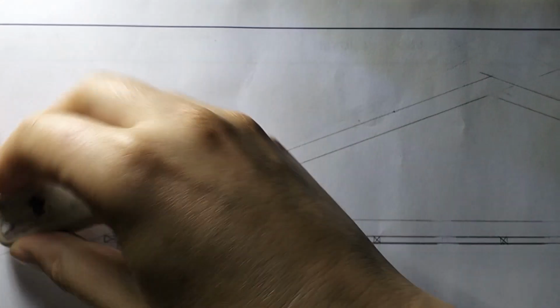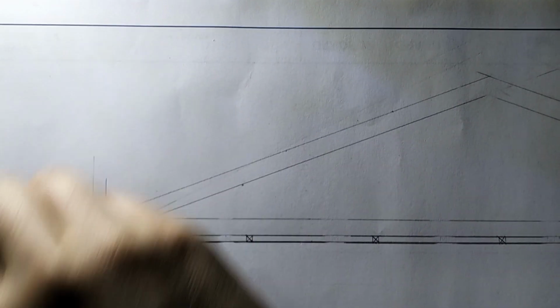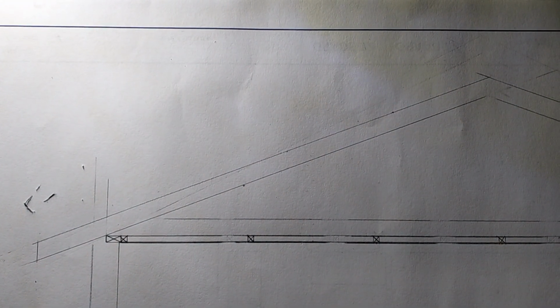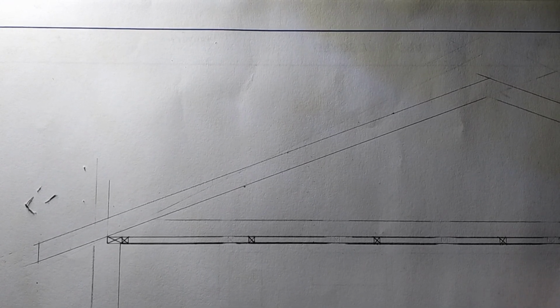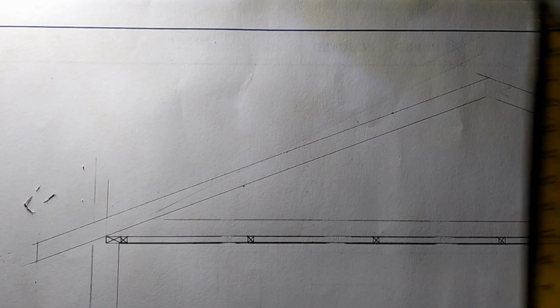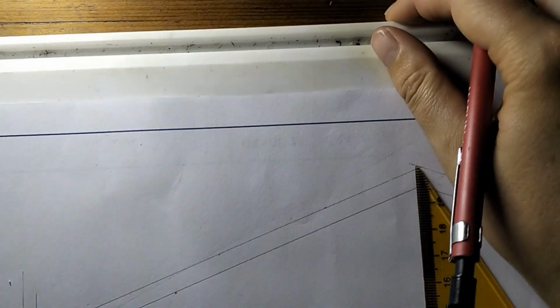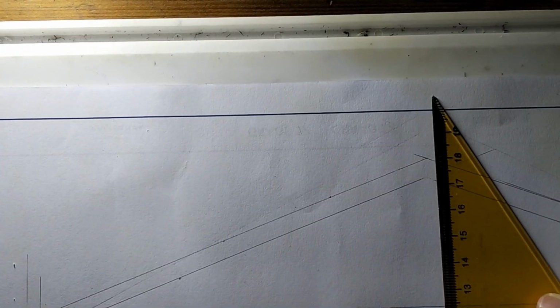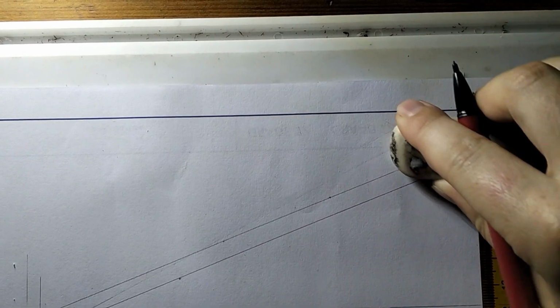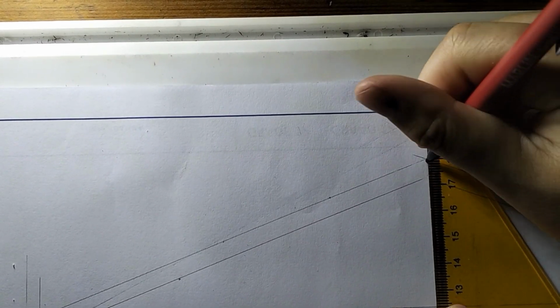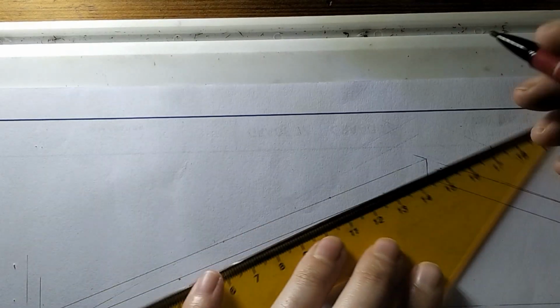Here I erased this part of it. Okay, and just do the same on the other side as well. Just measure 20 to know where your rafter will stop. Okay, and then I'm also just going to connect these 2. Okay, so that part is finished.